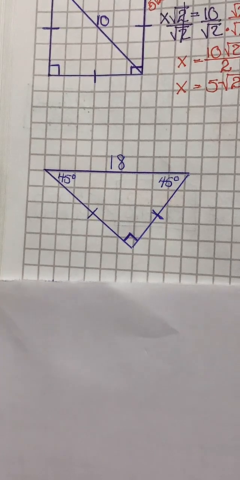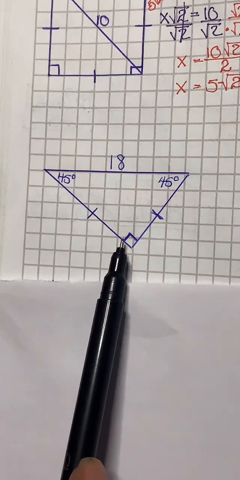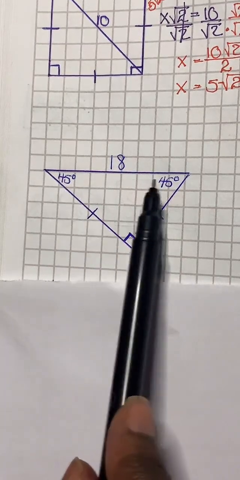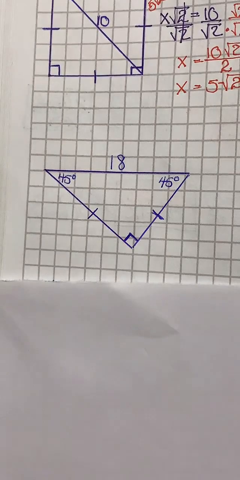But if they give you, like in this example, a 90 degree angle, and then the other 2 angles are 45s, that's where you're going to do 45, 45, 90. So they're usually going to give you something more than just the square root. You're welcome.